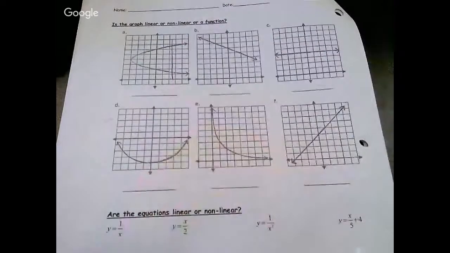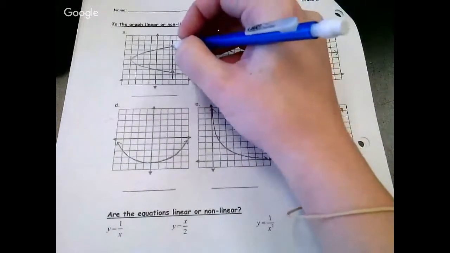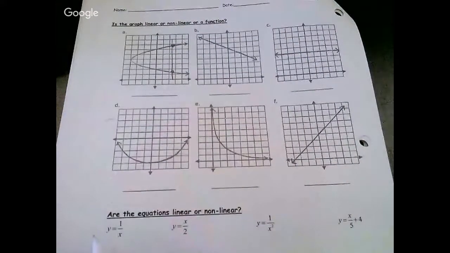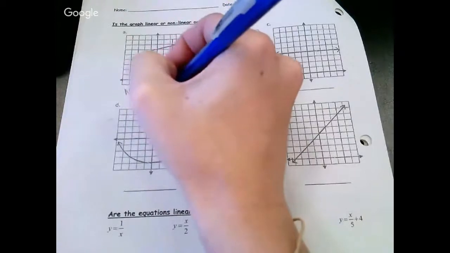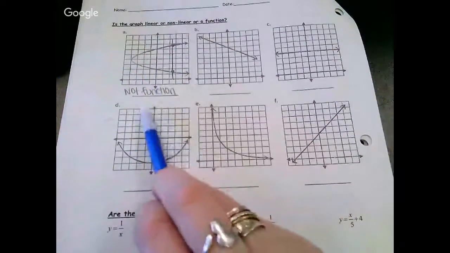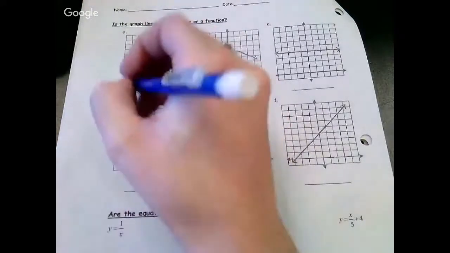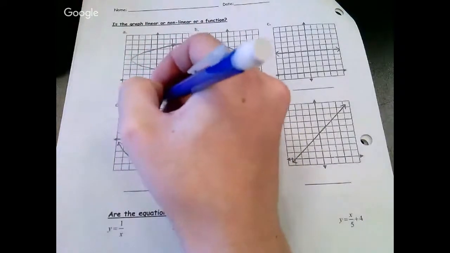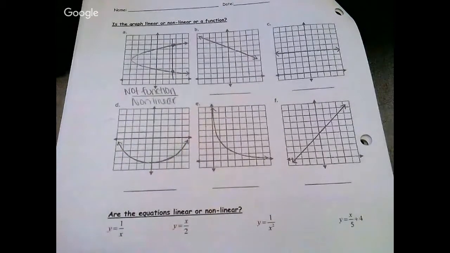So here, if I notice, if I draw a vertical line through here, it crosses my picture twice, right? So is it a function? No, it's not a function because it doesn't pass the vertical line test. But even though it's not a function, it is also nonlinear. Okay, so its relation is nonlinear, doesn't create a line, but it's also not a function.